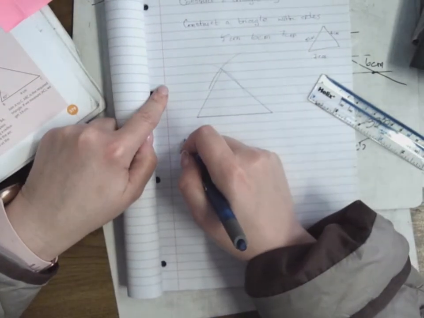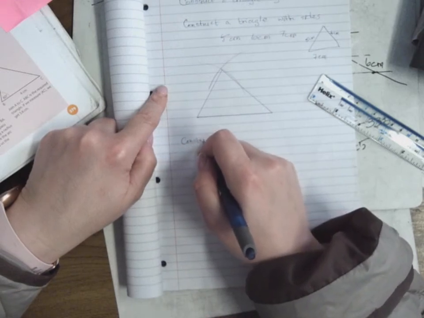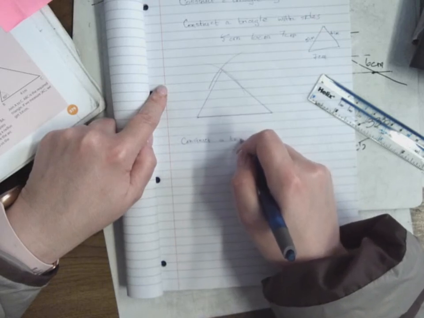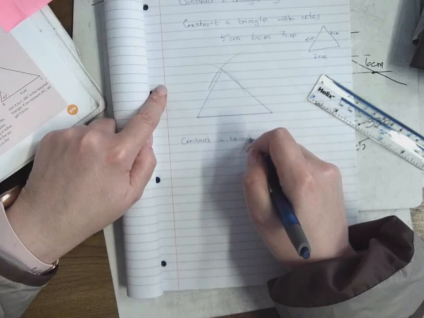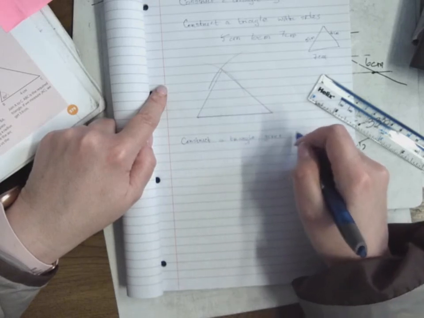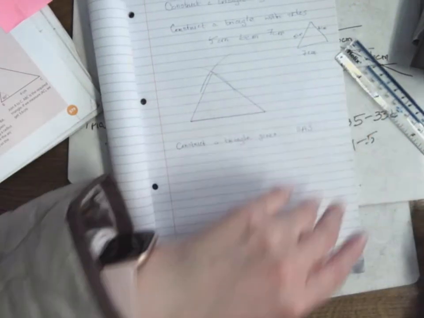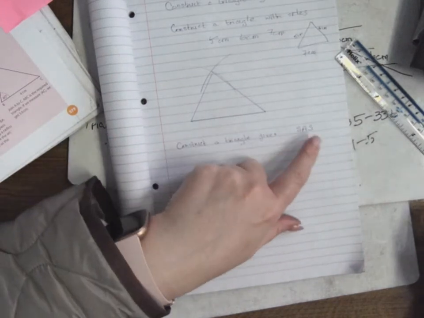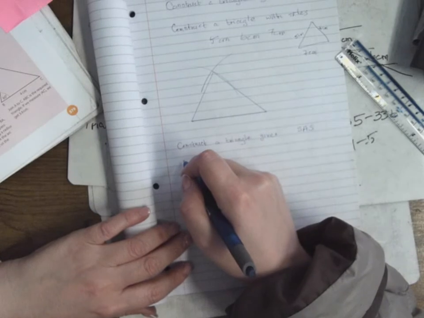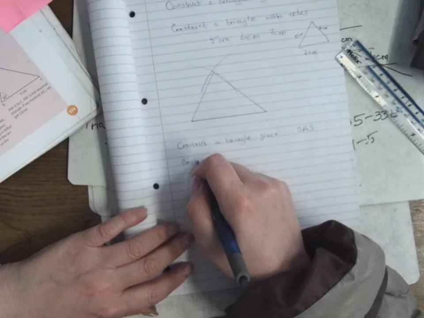Construct a triangle. The second triangle you need to be able to construct, given SAS. So what do I mean by SAS? Two sides and an angle. So they're going to tell me two sides and an angle. Okay, so construct a triangle. Now this is where you need the rough diagram. Construct a triangle ABC.